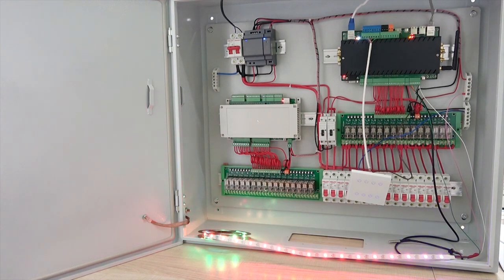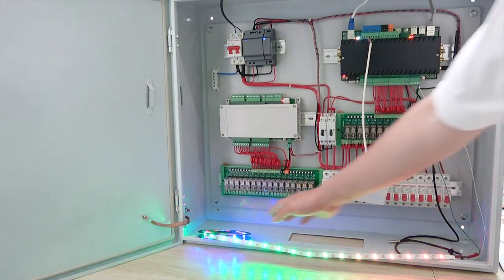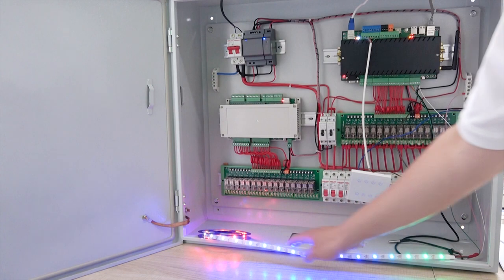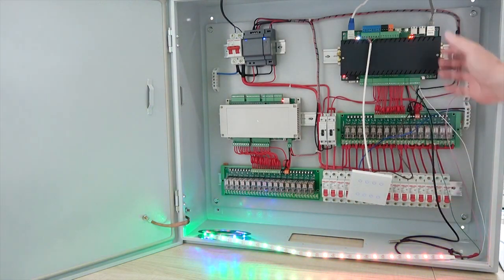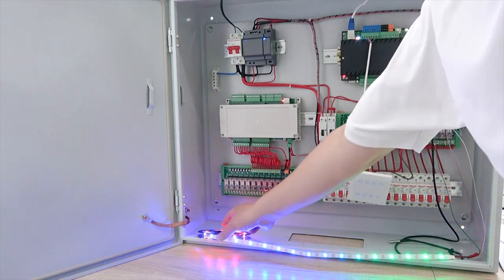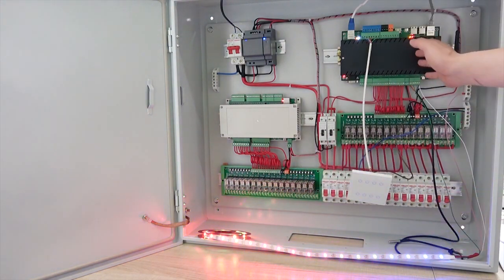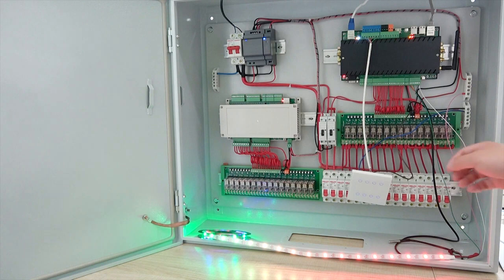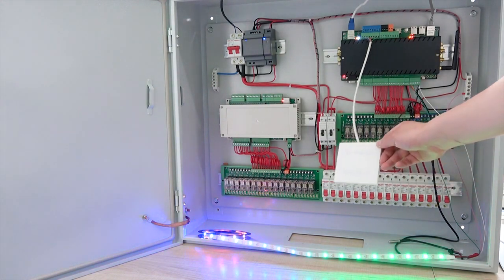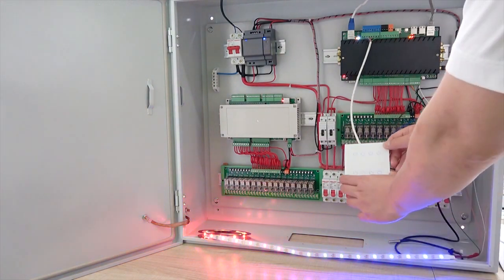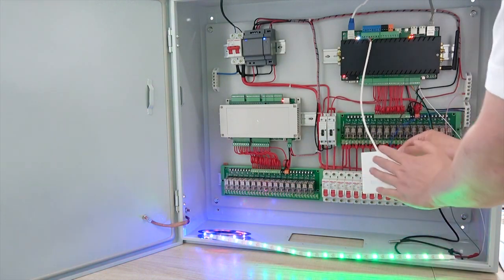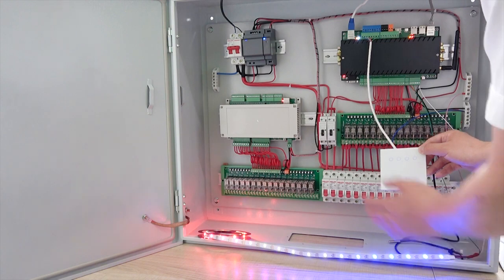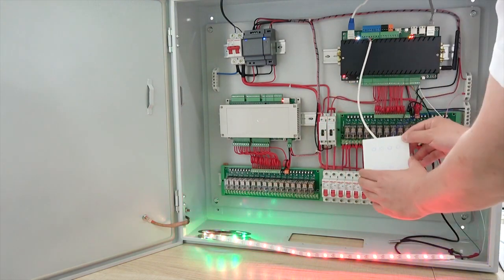Hello everyone, in this video I will show you how to integrate this RGB WS LED strip with the ESP32 server. This time we will use Home Assistant to control this RGB LED strip through this server. Also there is a switch, a push button, that you can use to set manual control for the LED strip and for the relay output on one panel.